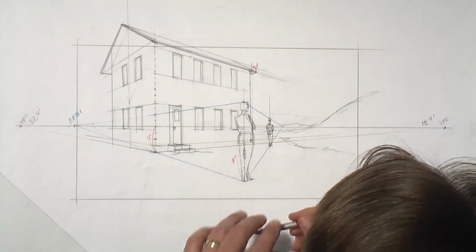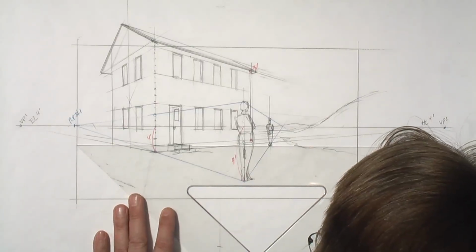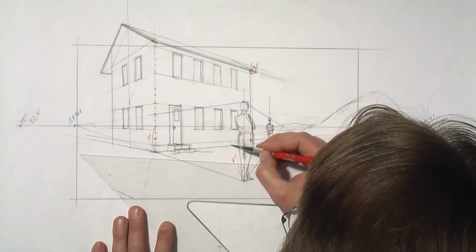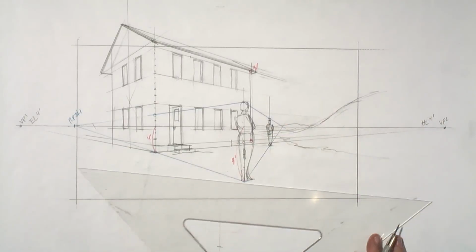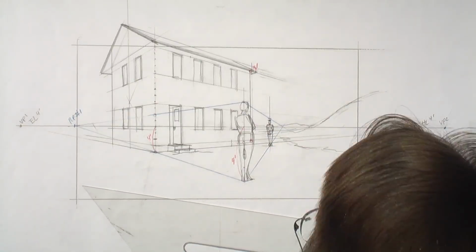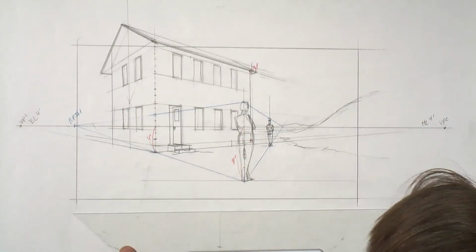But still, if we take that person's picture plane straight across, we can tell that they're standing, touching the house at about here if we take them straight across the picture plane. So they're still standing within the plane of the house. They're not behind the house. That's very helpful too. We can take this straight too and figure out where that person is.